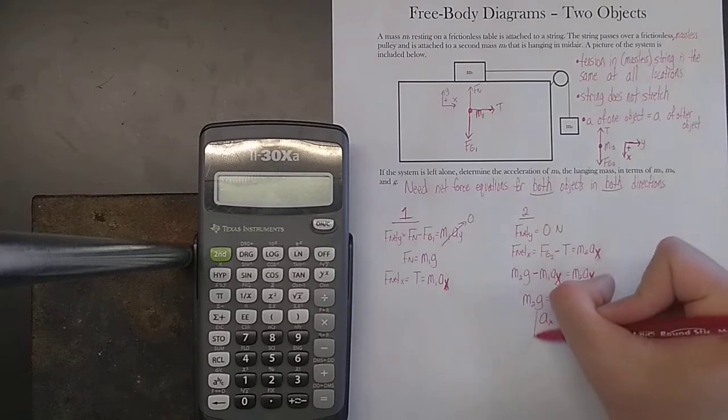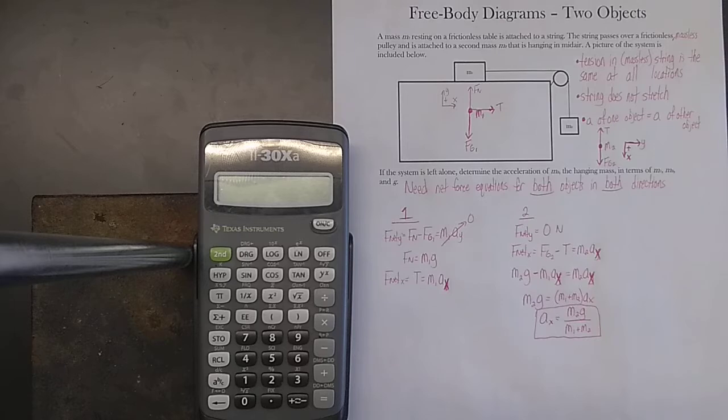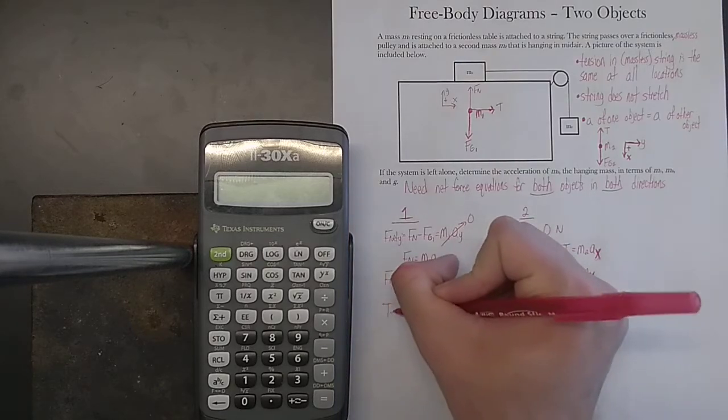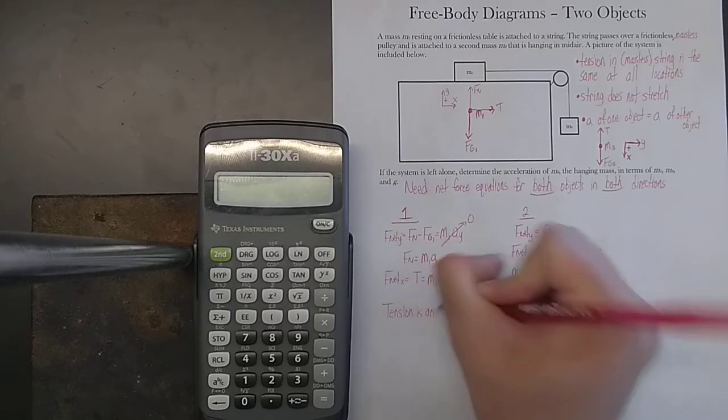And that is the acceleration of this system if we just let it go. You'll notice that since we substituted in the equation for tension, the T just kind of goes away because we plugged in a different equation that we know is equal to T. The acceleration is not dependent on the tension at all. And this is because the tension is what we would call an internal force.